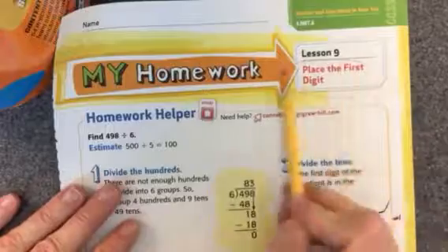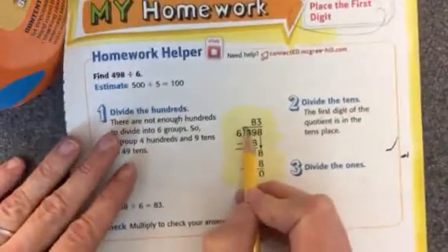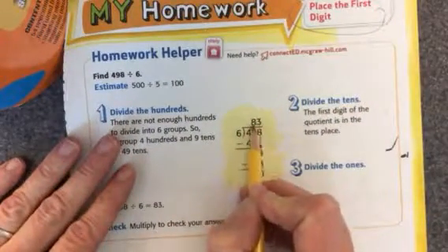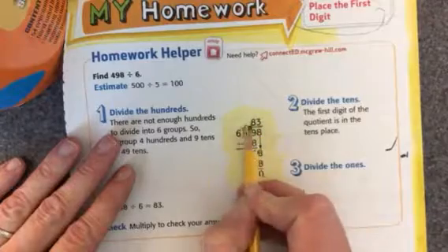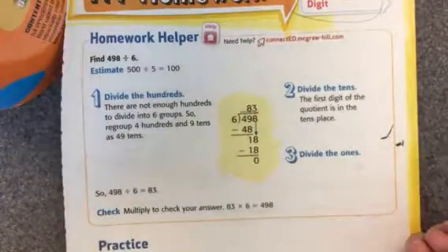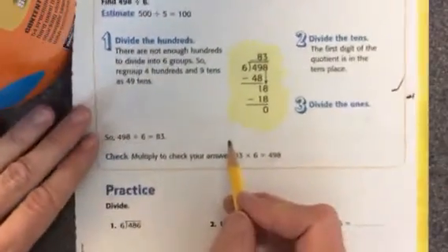Okay, when we place the first digit, what that is talking about is where we put the first digit of our answer, or of our quotient. So let's take a look at a couple of these together.